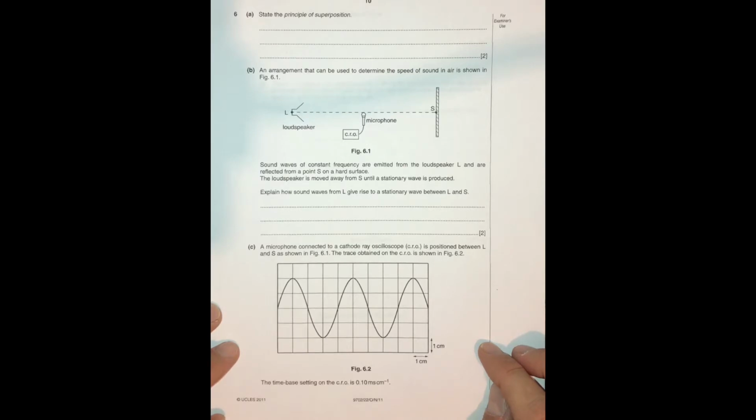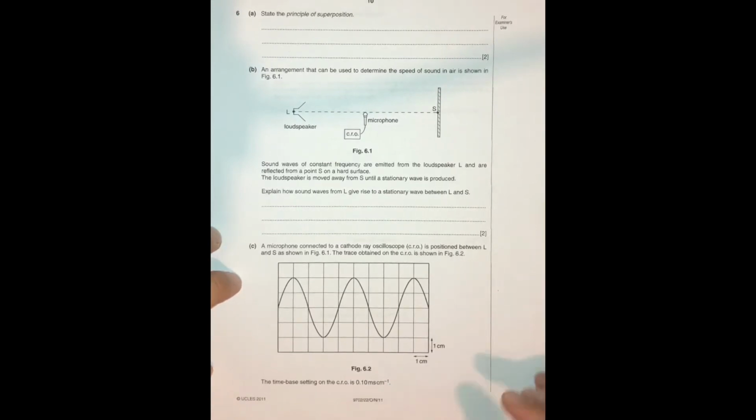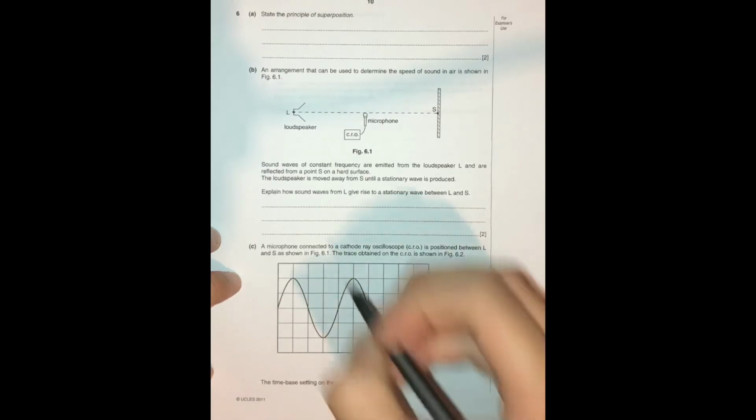State the principle of superposition. Well, the principle of superposition is when waves meet, we add them up. But let's try to put that in a little bit more scientific language.